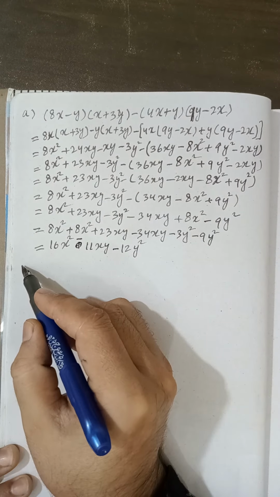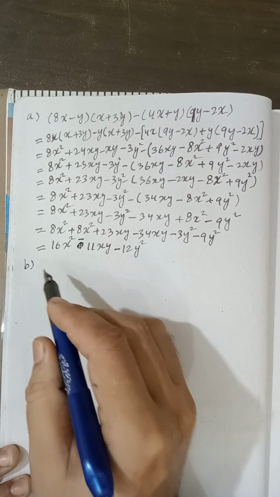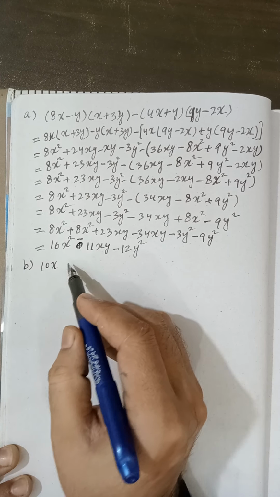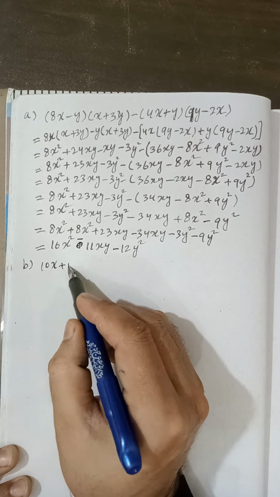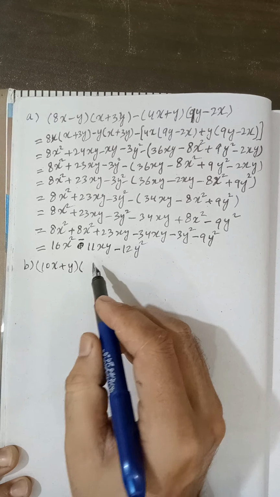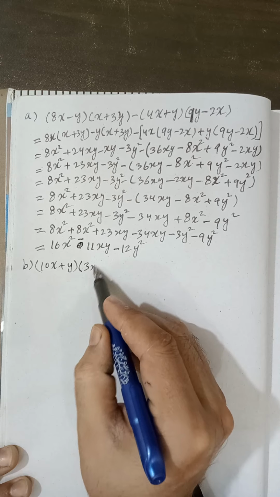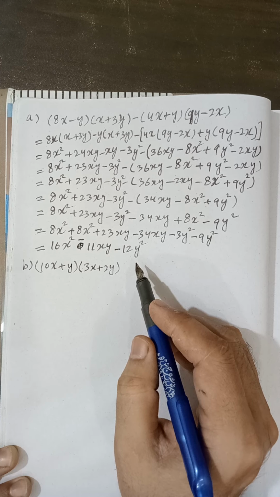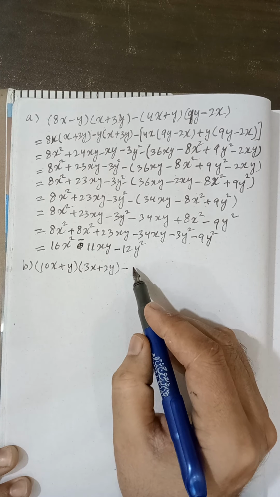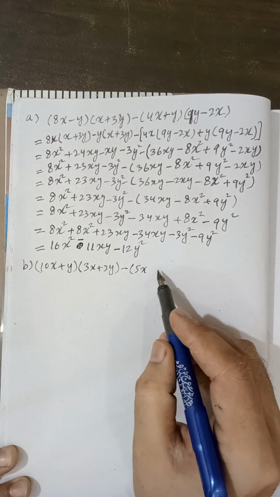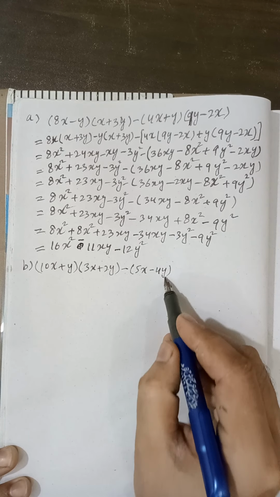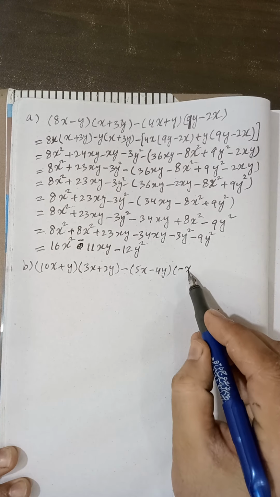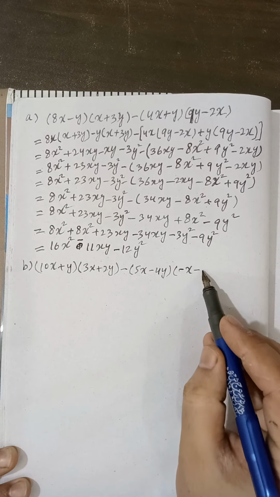Now there is B part of advanced level. Question number 13, part B, that is 10x plus y, then 3x plus 2y, then minus into 5x minus 4y into minus x minus 6y whole bracket.